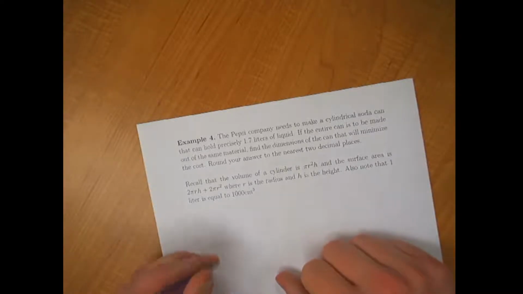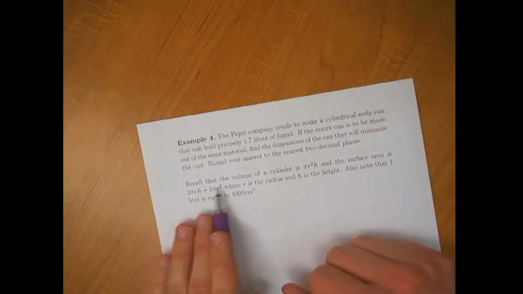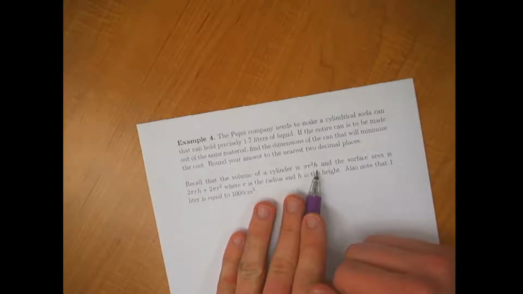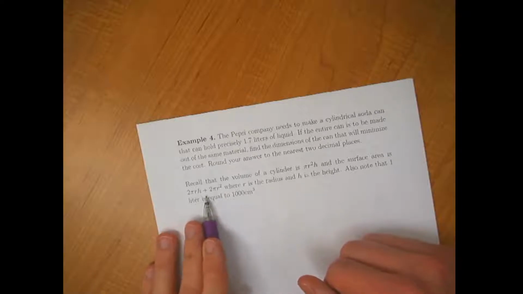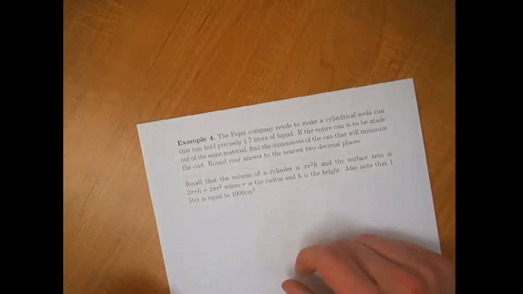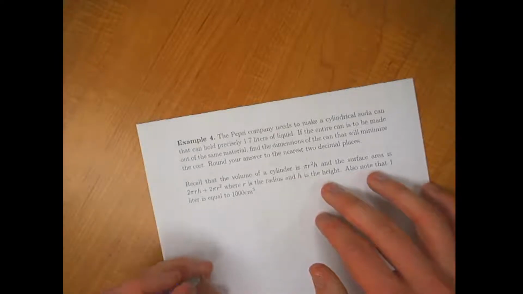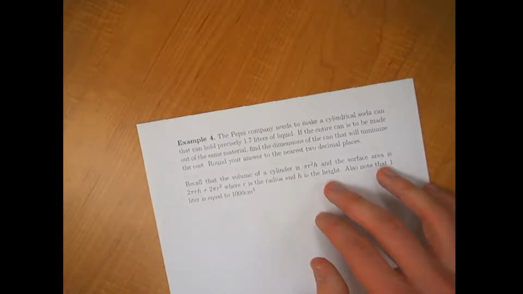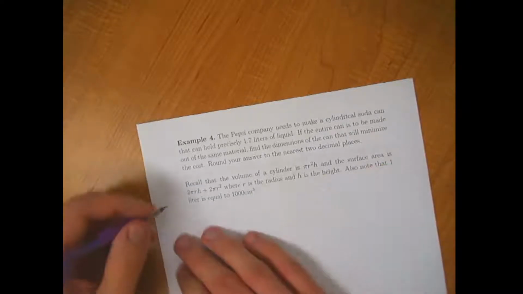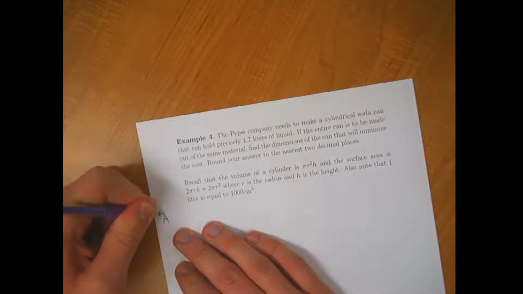Okay? So one thing to note here is that the volume of a cylinder is pi r squared h, and the surface area is 2 pi r h plus 2 pi r squared, with r the radius and h the height. And also 1 liter is 1,000 cubic centimeters. Okay? So let's start with part A.